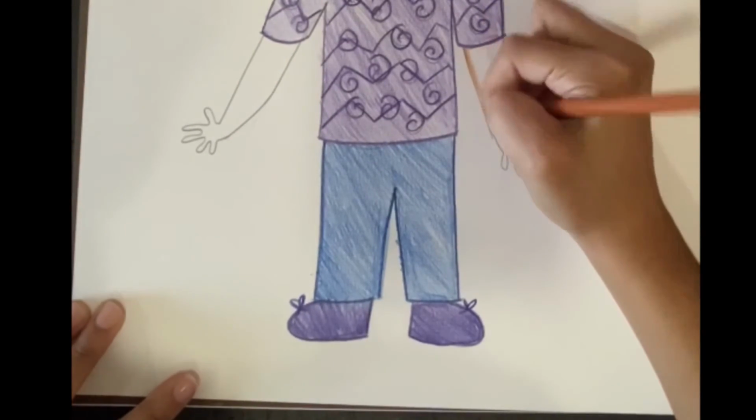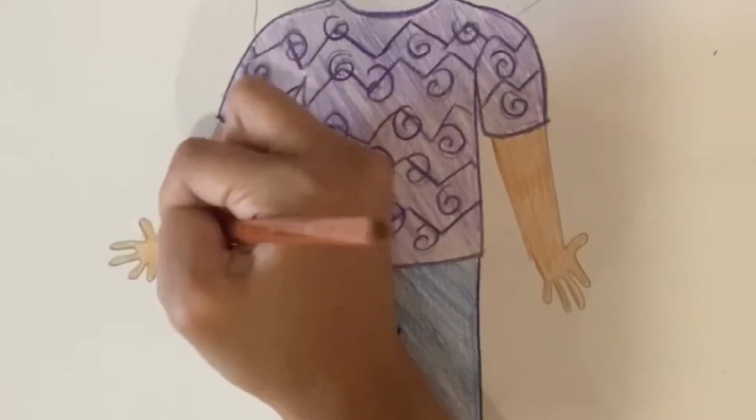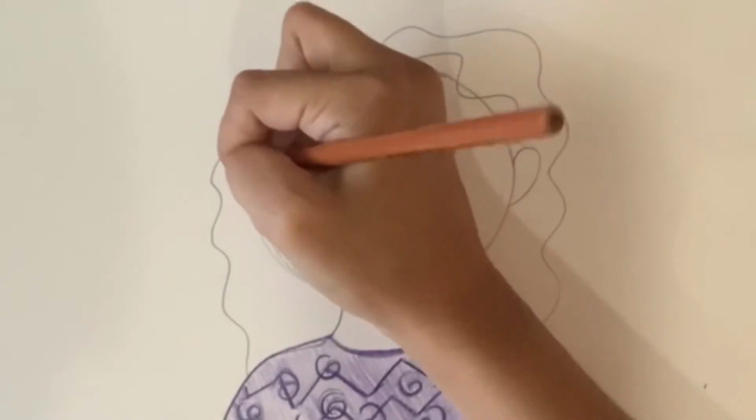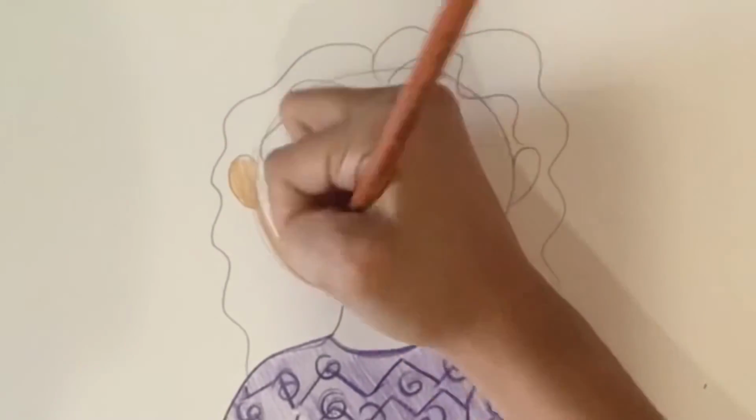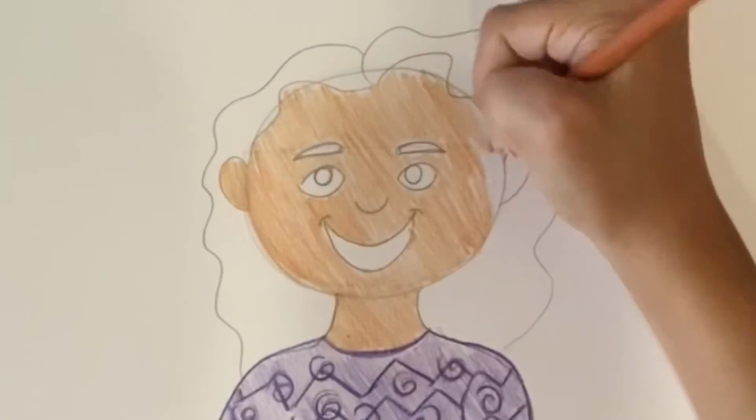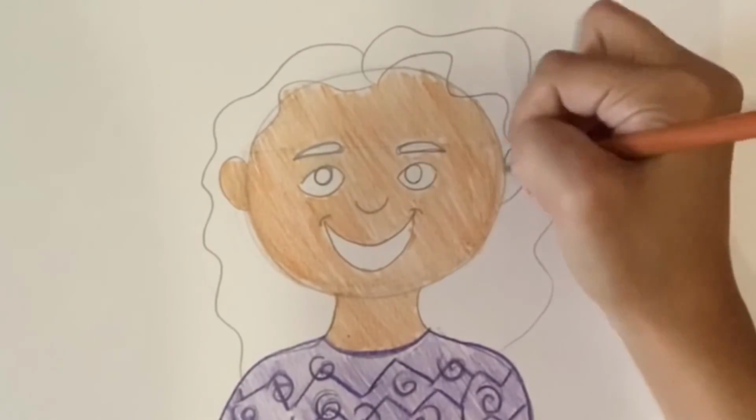Now we want to begin coloring our skin. Make sure you use a color that matches the color of your skin. My skin is a little bit tan, so I'm using a tan colored pencil. Again, make sure you cover all white space.